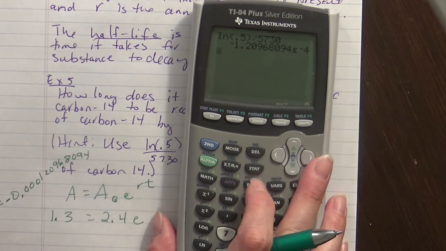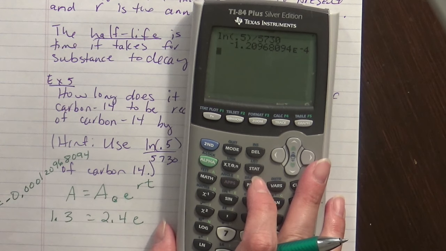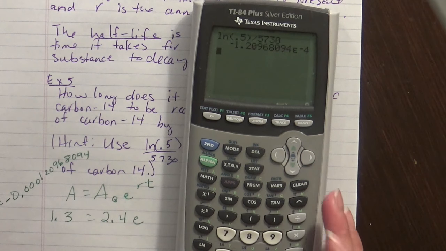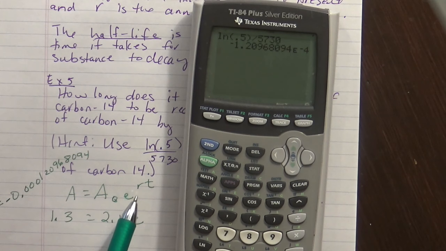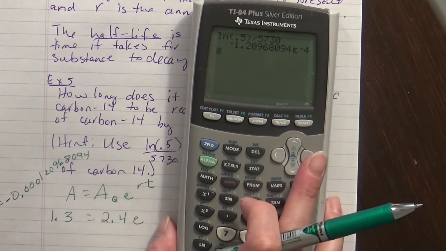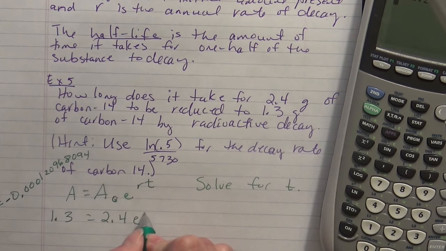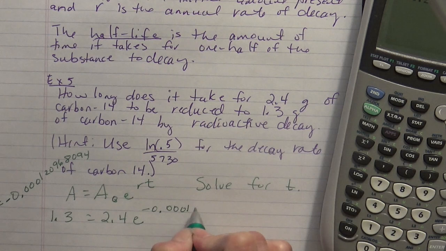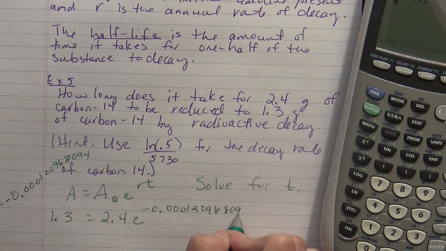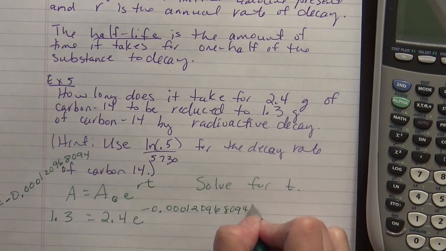That way we don't have to put all of that stuff into the formula, but just make sure you're carrying it all the way out as far as you can, because with this value being in your exponent, if you don't carry it way out, it's going to throw your answer off a lot. So we put all this in for our R in the formula, and T after that. Now remember, it's T that we're solving for.